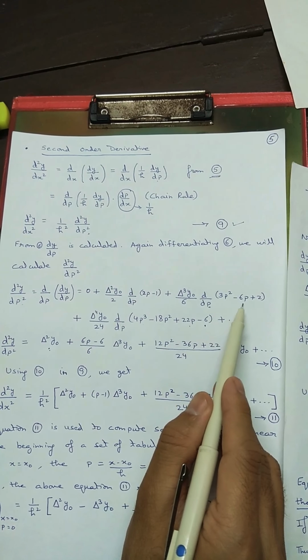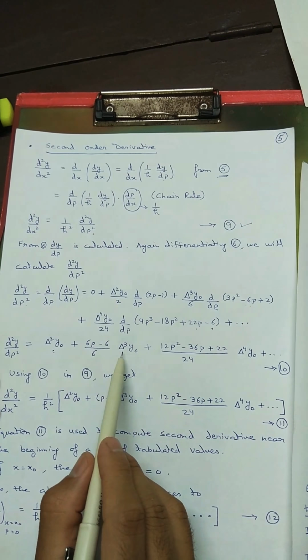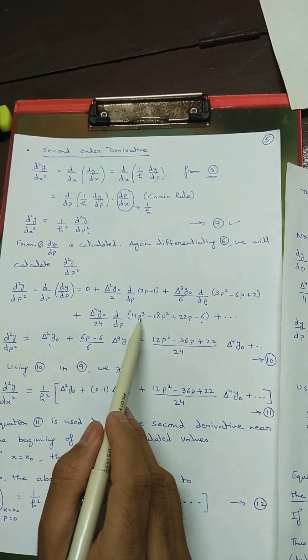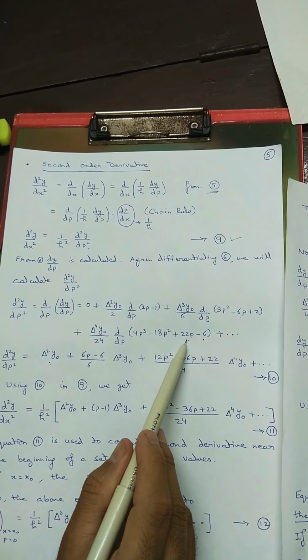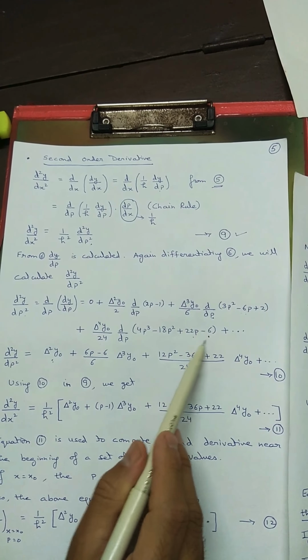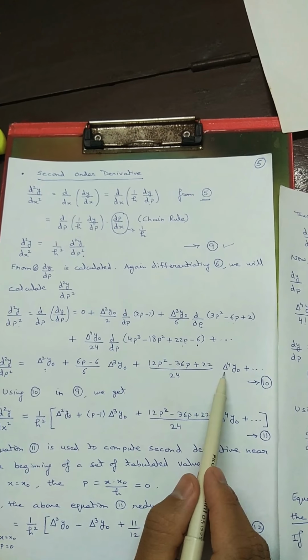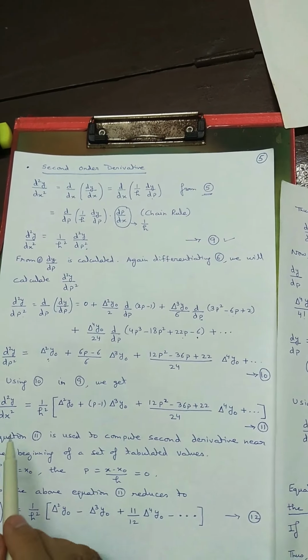Simplifying this 3p square minus 6p plus 2, that will be 6p minus 6 divided by 6, you will be getting del q y0. And similarly, simplifying this, it will be 12p square minus 36p plus 22, as the constant derivative is 0, and divided by 24. So it will be del 4 y0 and the leftover terms.